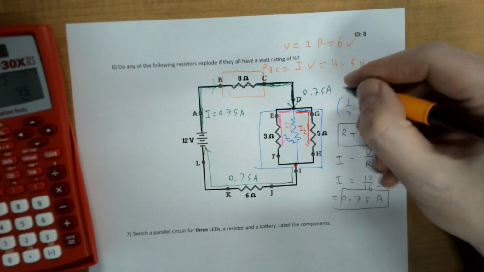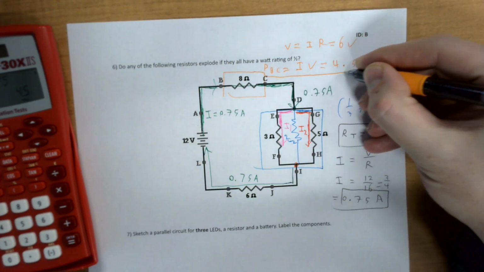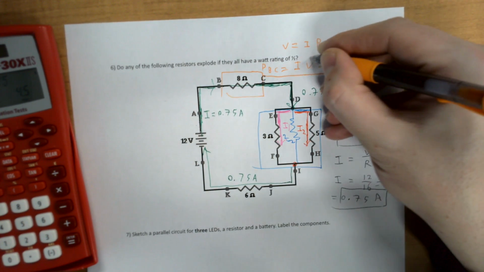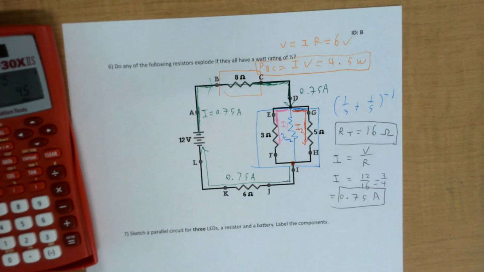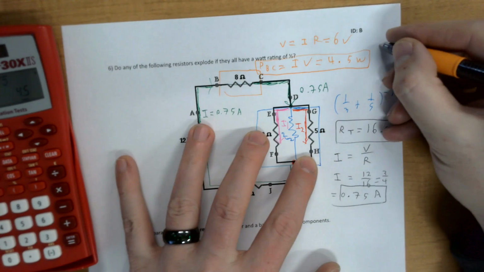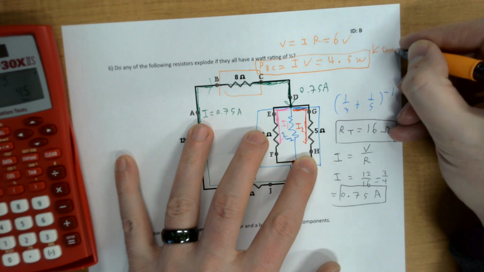Which honestly means this first component is going to explode, which means that there probably wouldn't be power reaching the rest of the circuit because it's in the way of the rest of the circuit. But let's ignore that. Let's keep going, right? This first component does, in fact, explode. So this explodes.